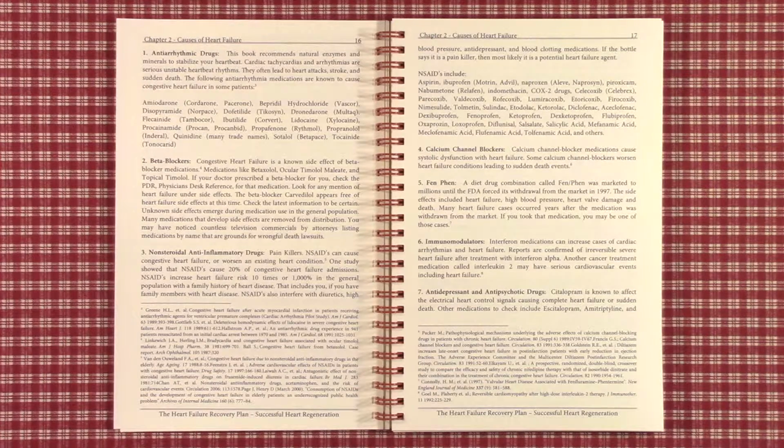Number 7, antidepressant and antipsychotic drugs. Some are known to affect the electrical heart control signals, causing sudden death, immediate heart failure. In fact, one friend of mine contracted such from an antidepressant medication in 4 days, and that was just a few months ago.